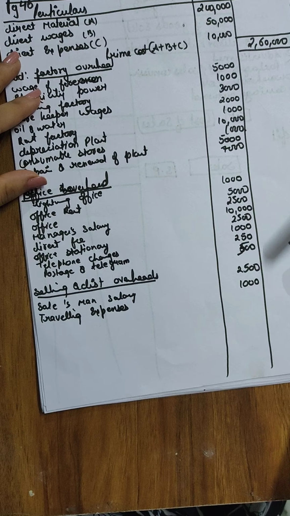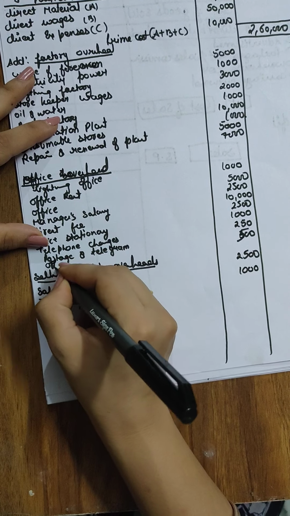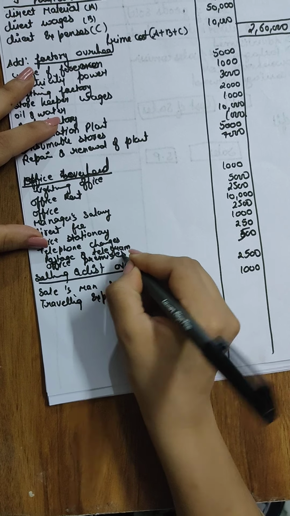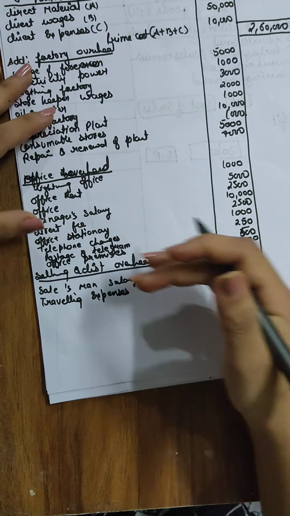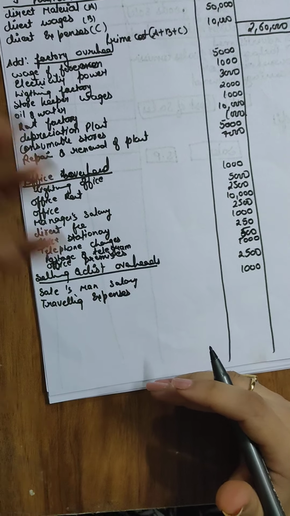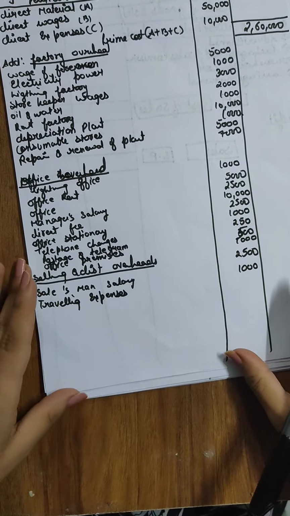Office premises, 1000. There might be some expenditure related to office premises. So office premises comes as 1000. You can leave more space so you can adjust, but normally in a question so many points are not given. In this question there are so many points given, so that's why.